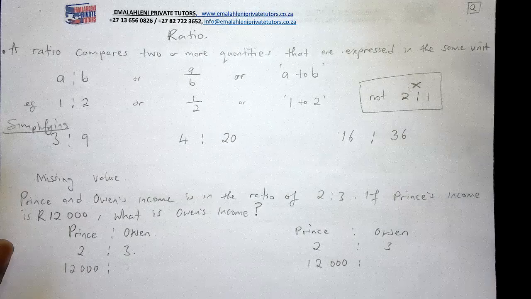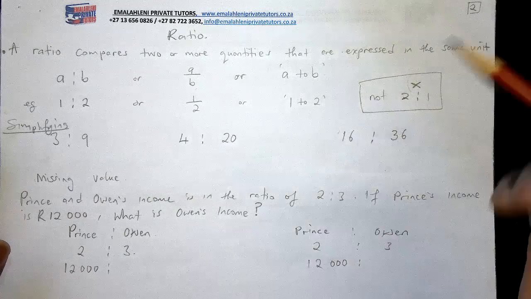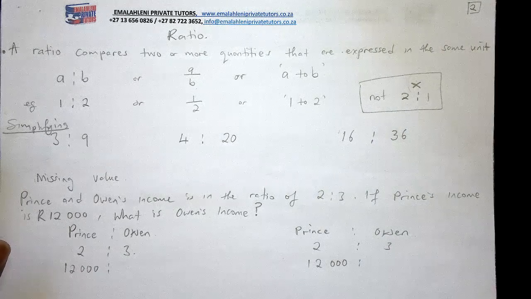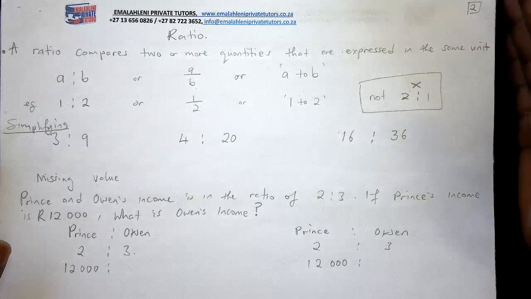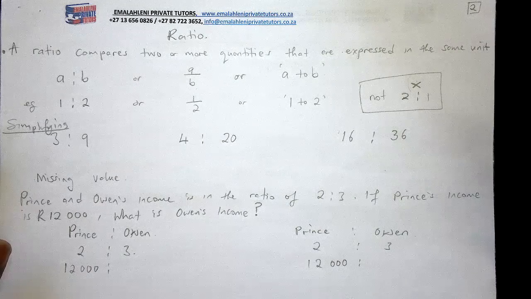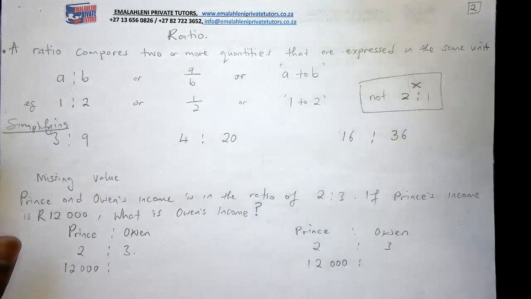But you also find the question of how much money in total. If we say 1:2, it means that if you receive 10 rand and your sister receives 20 rand, the whole amount that you are taking is 30 rand. Okay, you will understand that later.